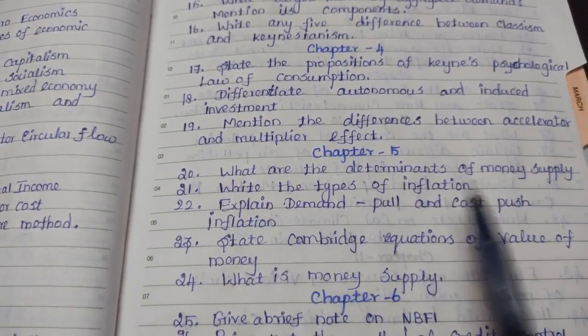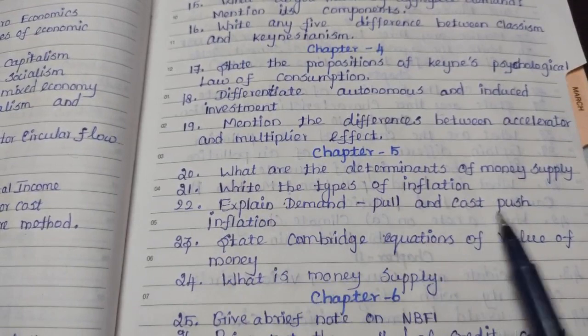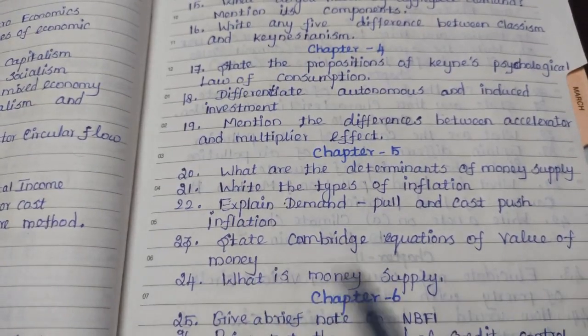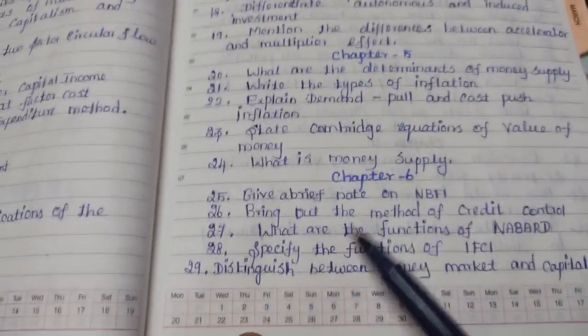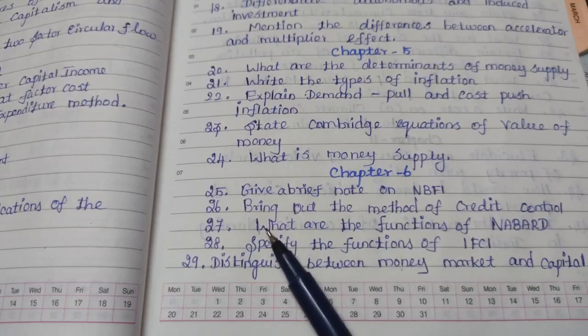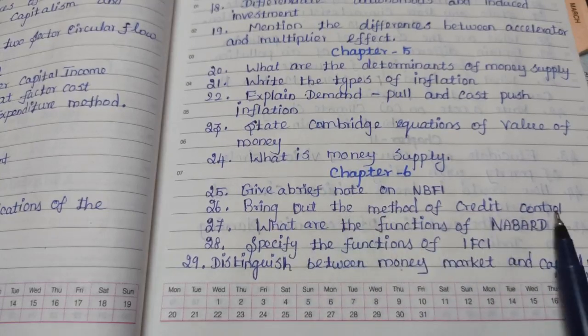Write the types of inflation, explain demand-pull and cost-push inflation, state the Cambridge equation of the value of money. What is money supply? Chapter 6: Give a brief note on NBFI, bring out the methods of credit control.